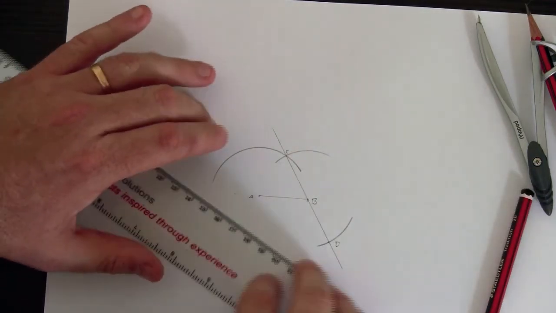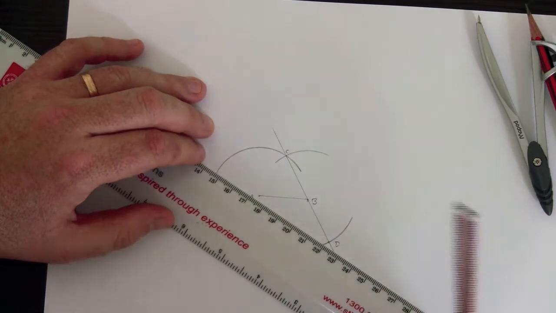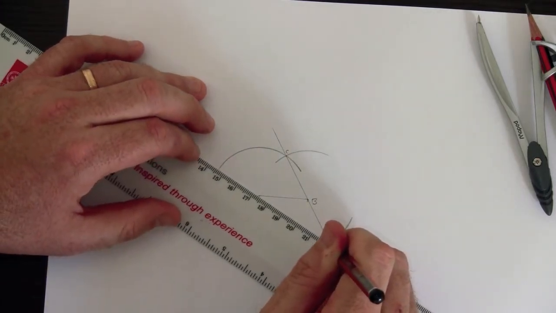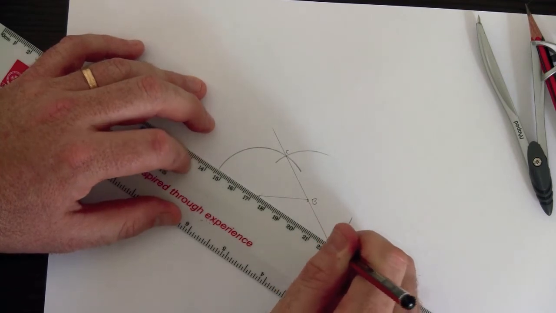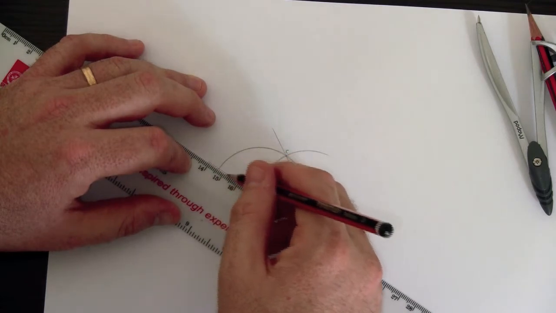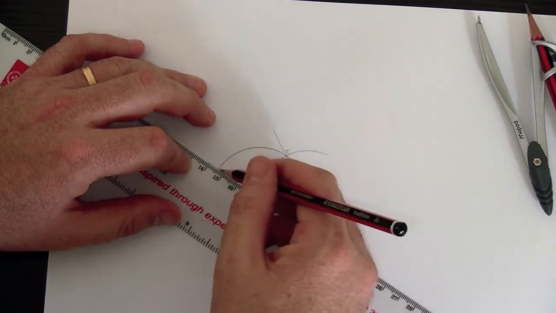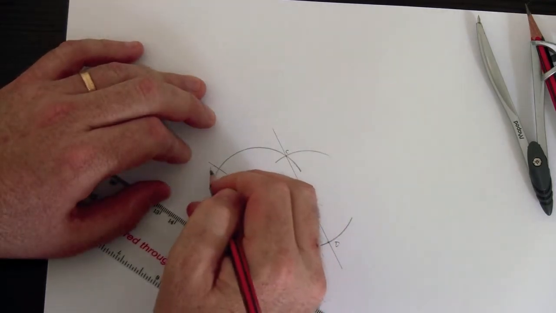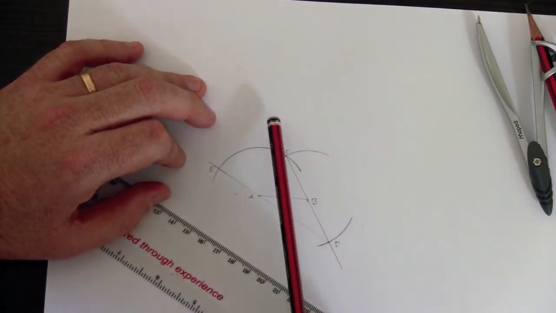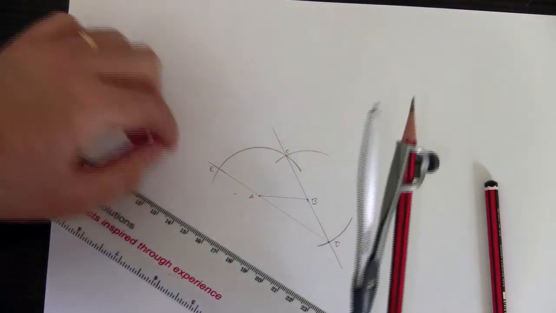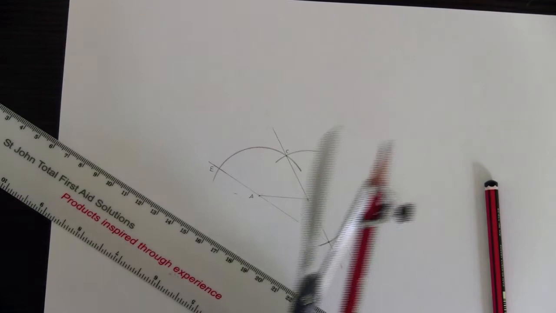Then, as before, you put the pencil on D and you draw a straight line from D through A all the way over to this piece of this circle here. So let's call this E. You have to be very careful when you do these. Make sure they're very accurate, or your square won't look much like a square.